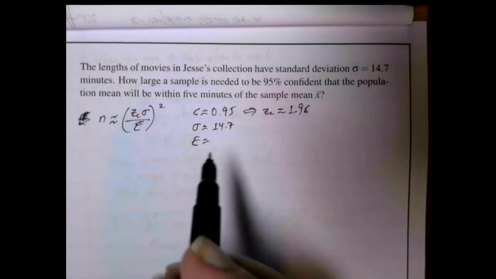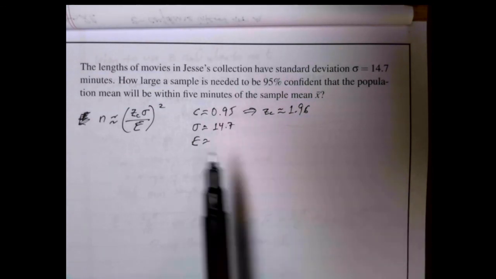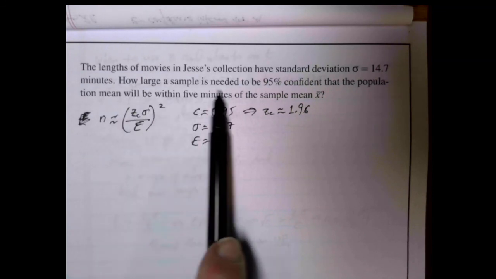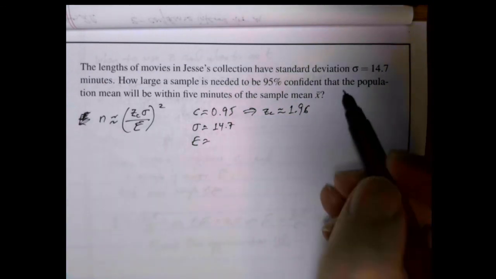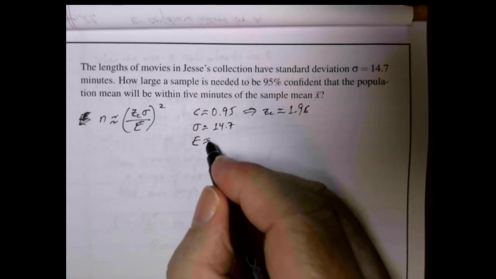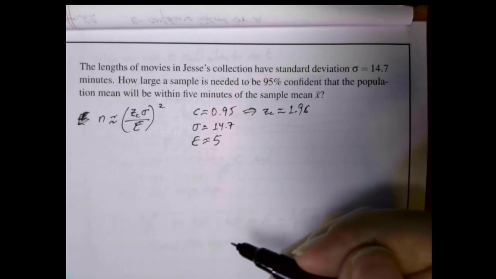E is how close this approximation has to be to the population mean. Let me read the second half of this: how large a sample is needed to be 95% confident that the population mean will be within 5 minutes of the sample mean? Now everything is in minutes here, so that means that E is 5. Our margin of error is 5.